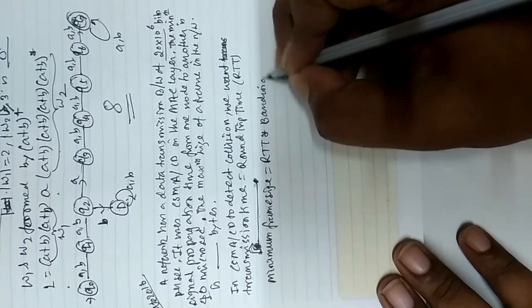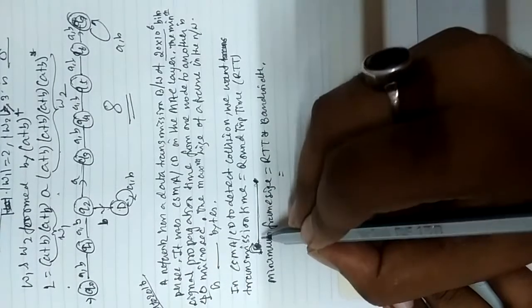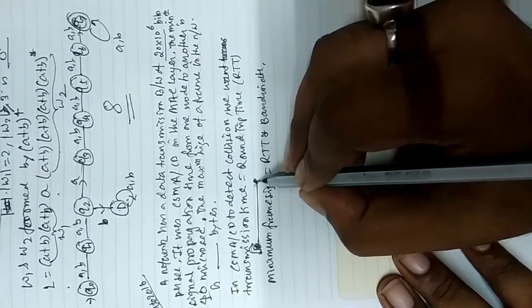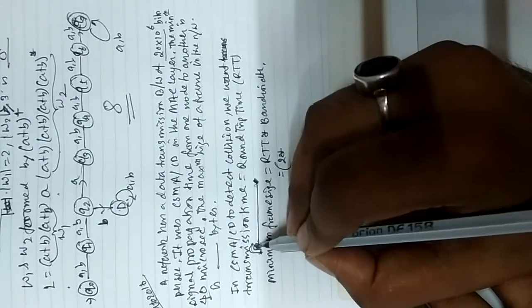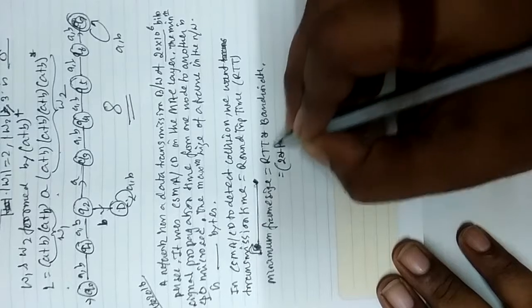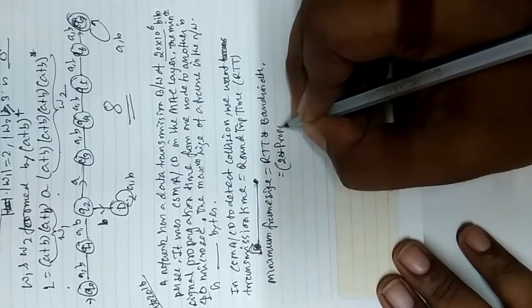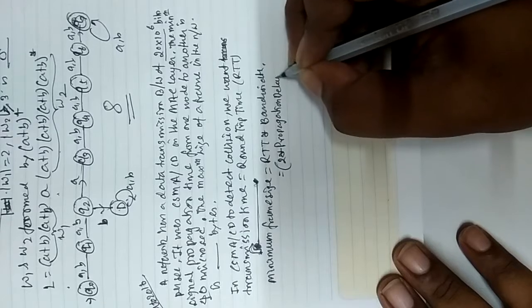This is the formula, you can check in my previous lecture. What is the round trip time? From this end to this end and from this end back to this end. So it is 2 into the propagation delay. Round trip time means 2 into propagation delay.